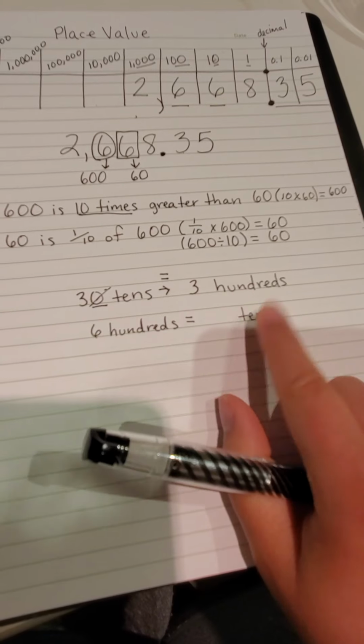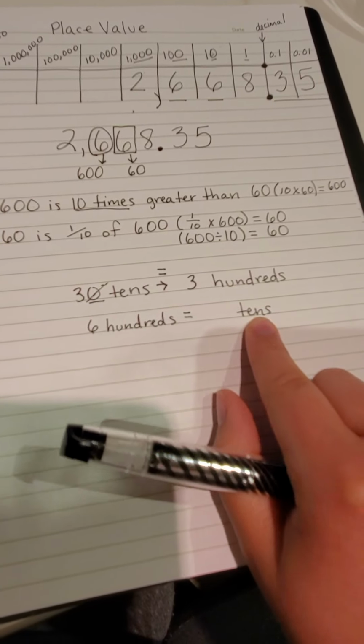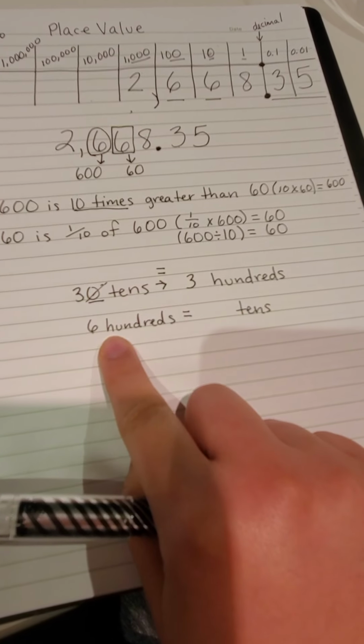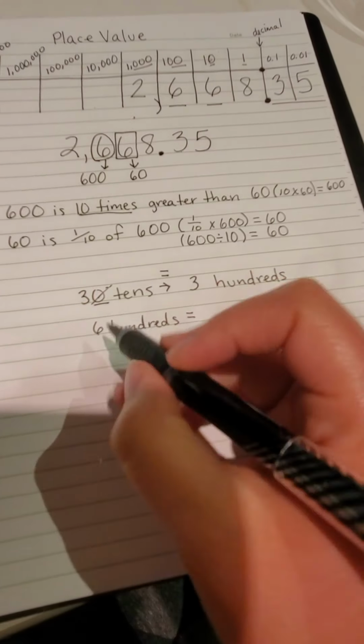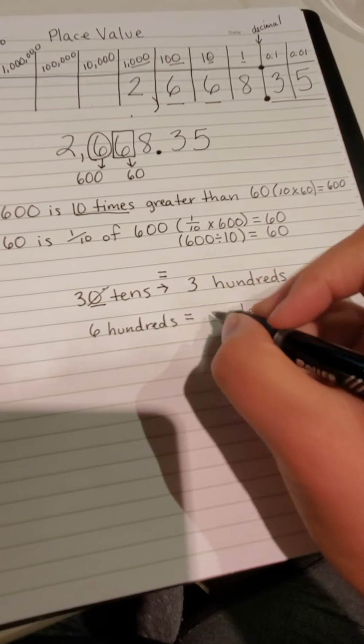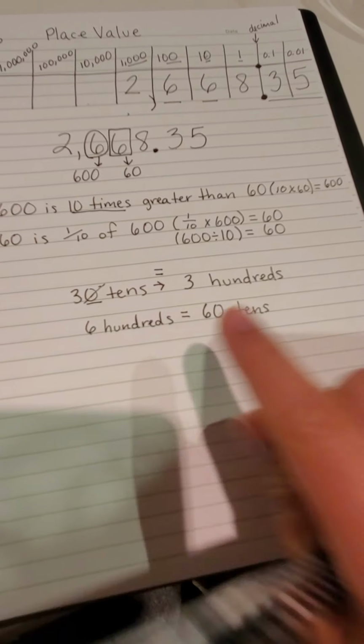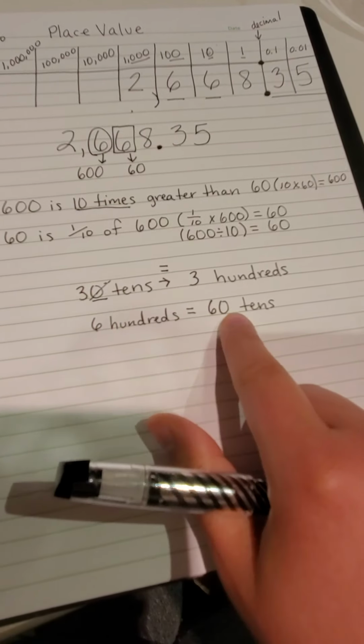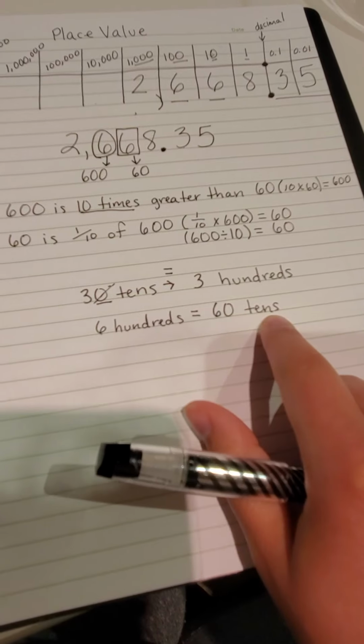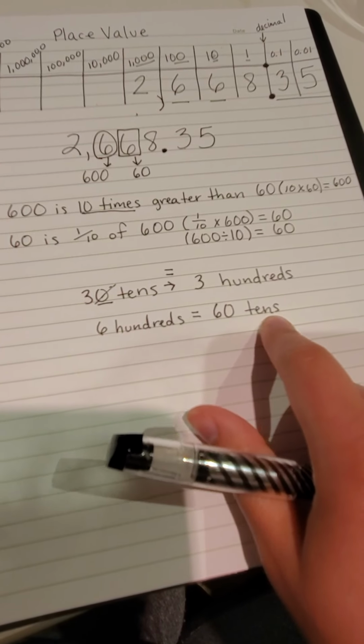Well, because I need more tens, because tens are smaller, I need to multiply this times 10. 6 times 10, you're right, that's 60. So I know 6 hundreds is equivalent to 60 tens.